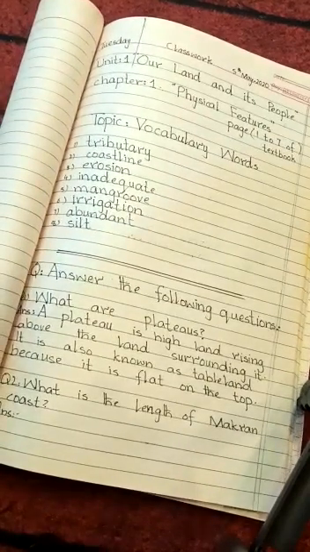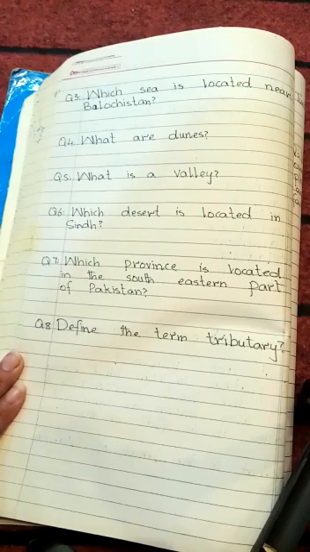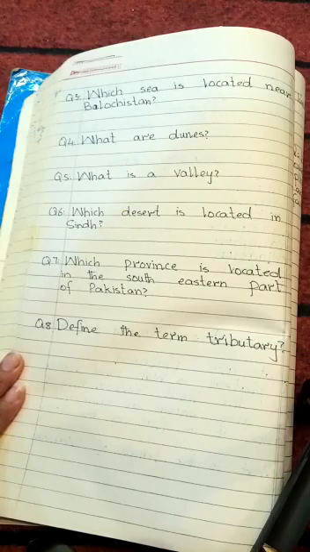The second question is, what is the length of Makran coast? The third question is, which sea is located near Balochistan? The fourth question is, what are dunes? Fifth question is, what is a valley? Number 6, which desert is located in Sindh? Number 7, which province is located in the southeastern part of Pakistan? Number 8, define the term tributary.